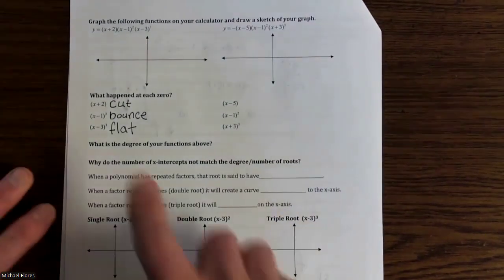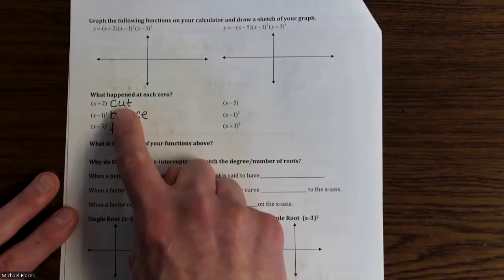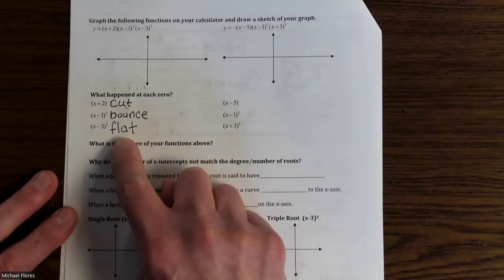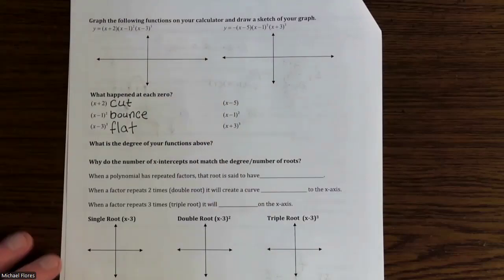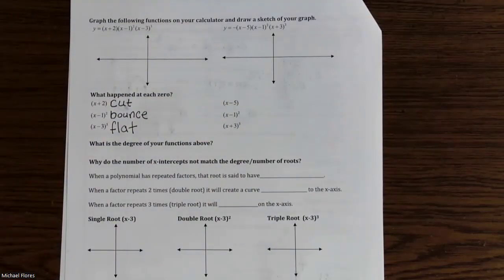Okay. Here, write the word cut. Here, bounce. There, flatten. You're going to be introduced to a new word today. That word is called multiplicity. Multiplicity means, in factored form, what are the exponents?